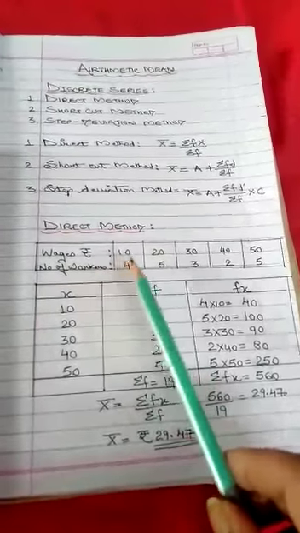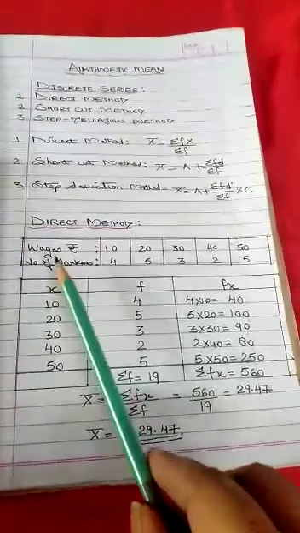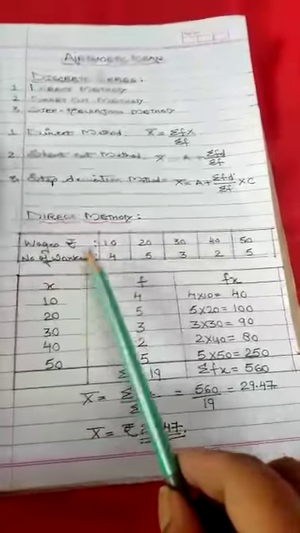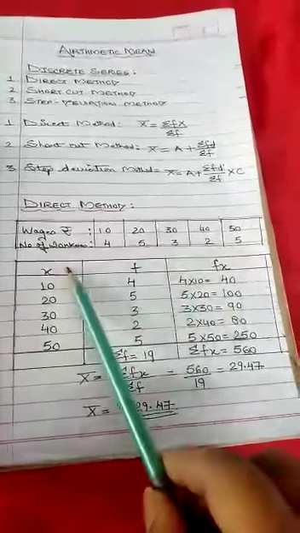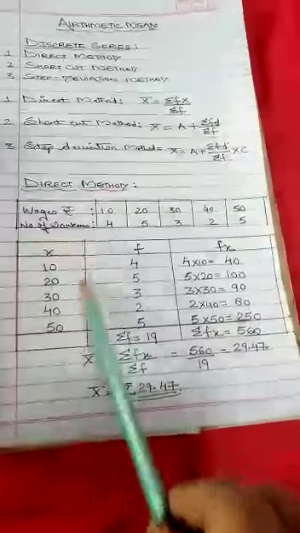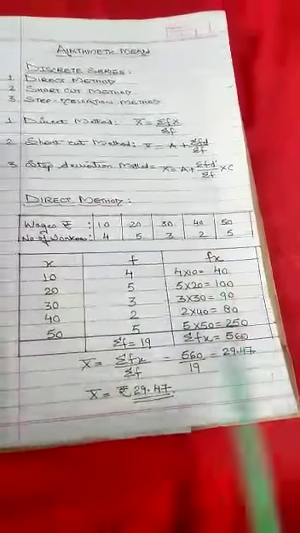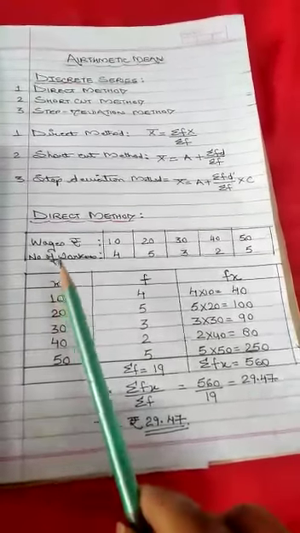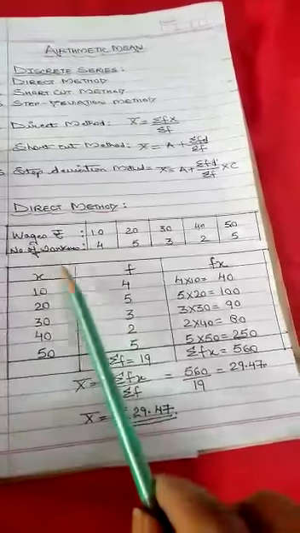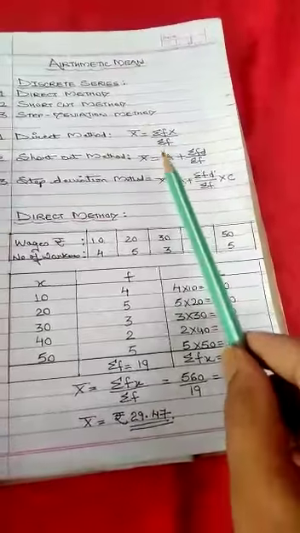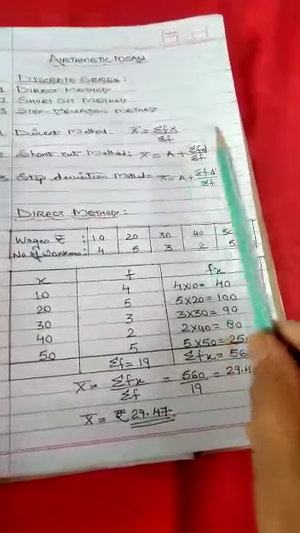Under the direct method, children, I have taken one example over here, that is the wages and the number of workers. The wages are 10, 20, 30, 40, 50, and the number of workers are 4, 5, 3, 2, 5. And we have to find the mean by direct method. For this, a table has been drawn, you all can see over here. On one side we have x, that is the wages, then frequency, the number of workers, and then we will take out fx because we are doing it by the direct method, and the formula says sigma fx upon sigma f.